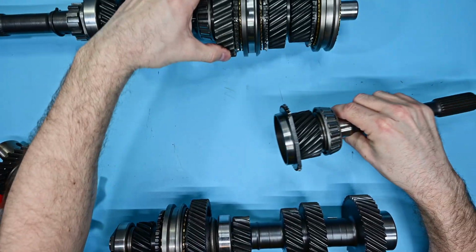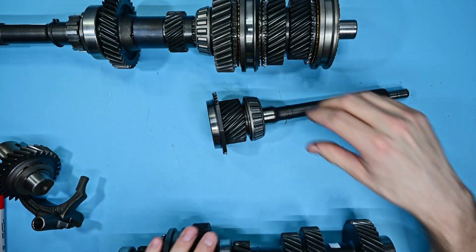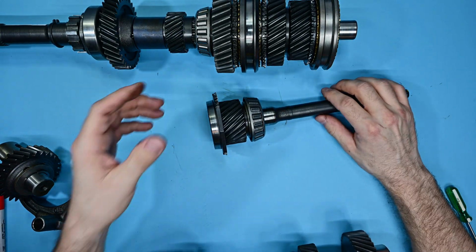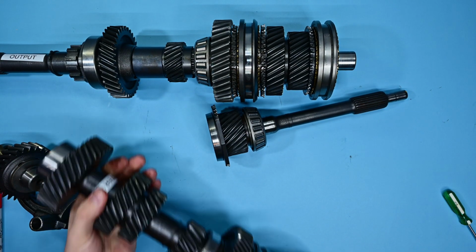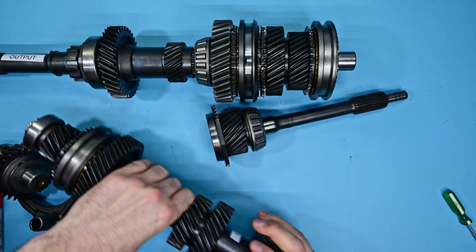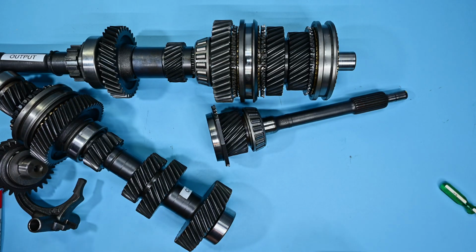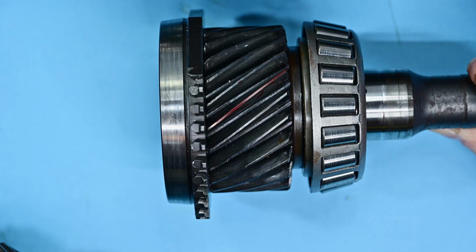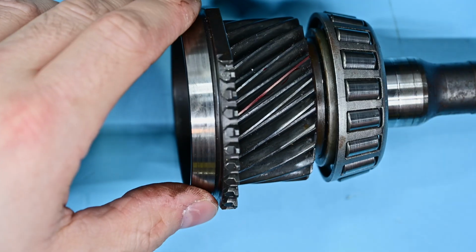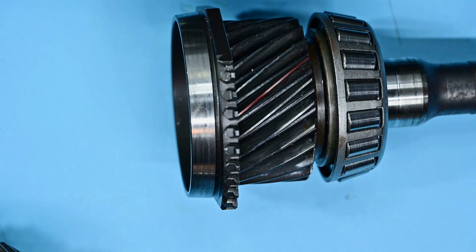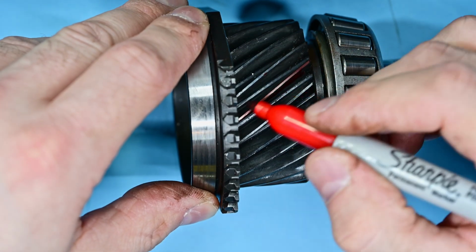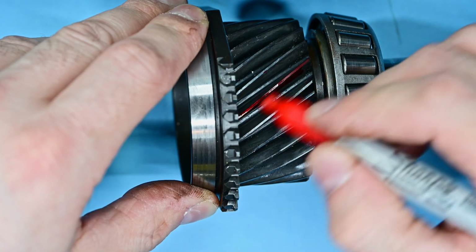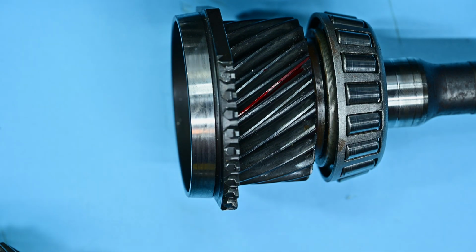Okay. So on my input shaft, ooh, counter shaft's coming to visit. Hello. Oh, that felt nice. Should have used a wheel chock. Okay, so I hope you can see right here I have marked this tooth. And it might be a little bit easier with a white paint marker, but I did not have one handy, so that's what we're going to use.